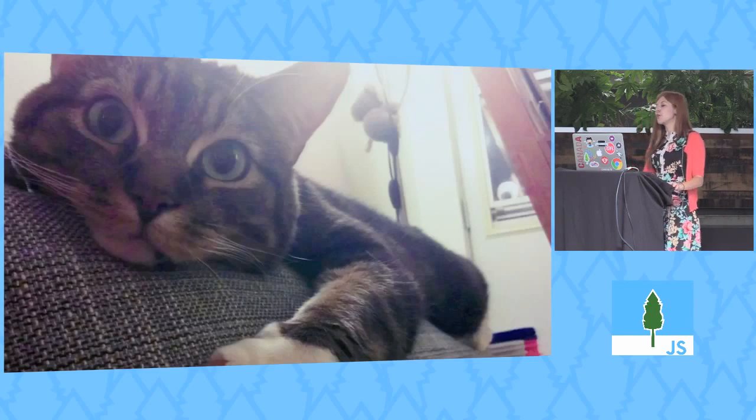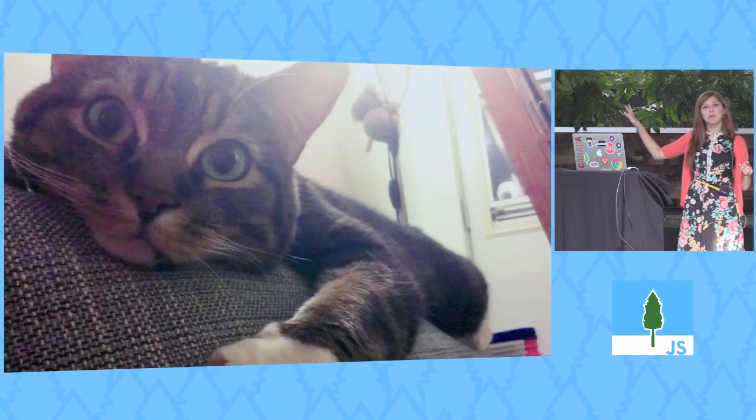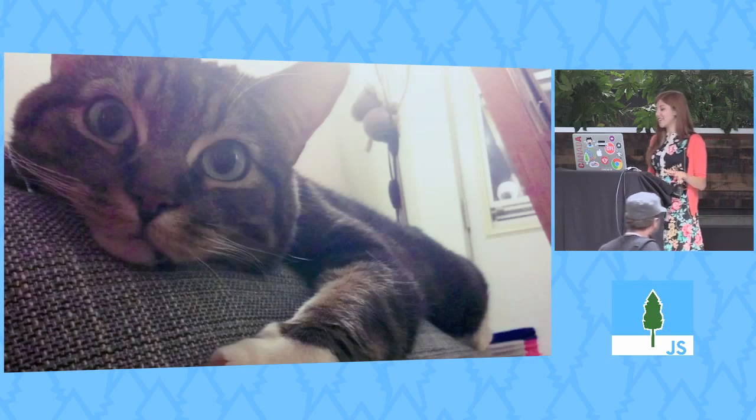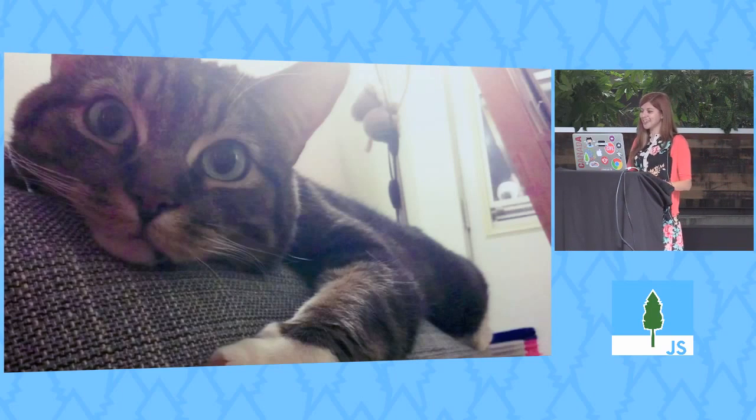All right. So, all of these are my cats, by the way. It's either pictures of my cats or pictures of my friends' cats, because if you have cats available, you shouldn't look for them on the internet.